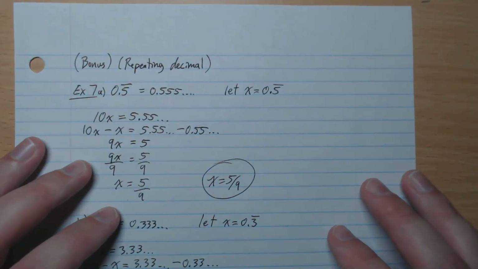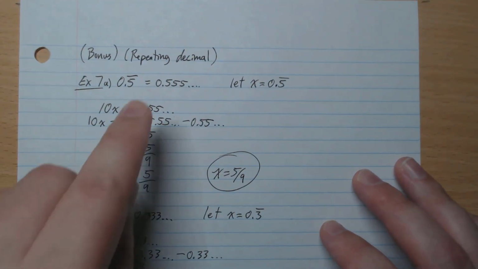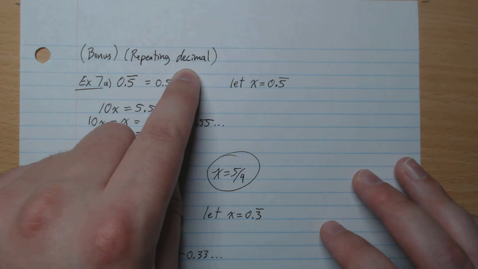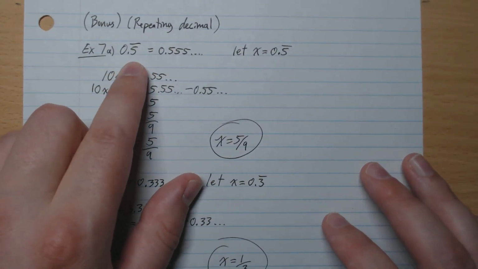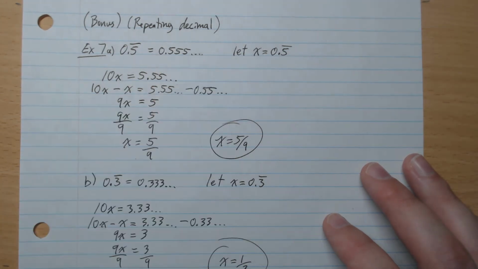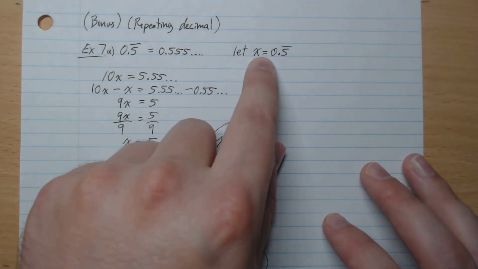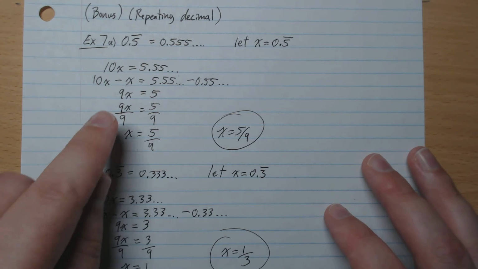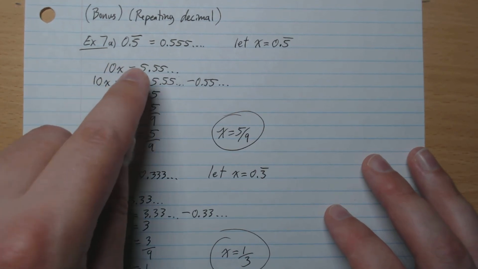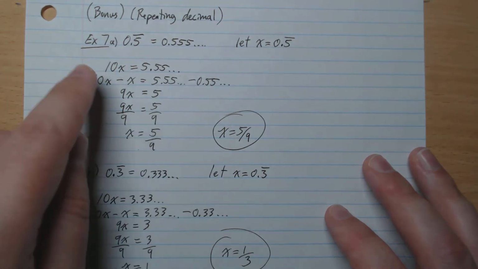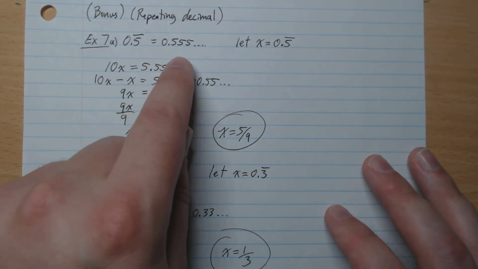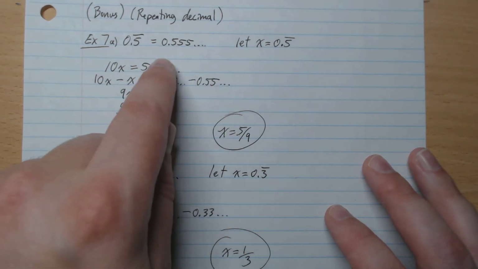Let's say it's non-terminating, however, it's repeating. If it's a repeating decimal, let's look at an example. 0.5 repeating, so that's 0.5555, etc. Let's call it x. 10x gives 5.55, right? Move the period to the right by 1. Now we're going to get rid of the non-terminating ending.